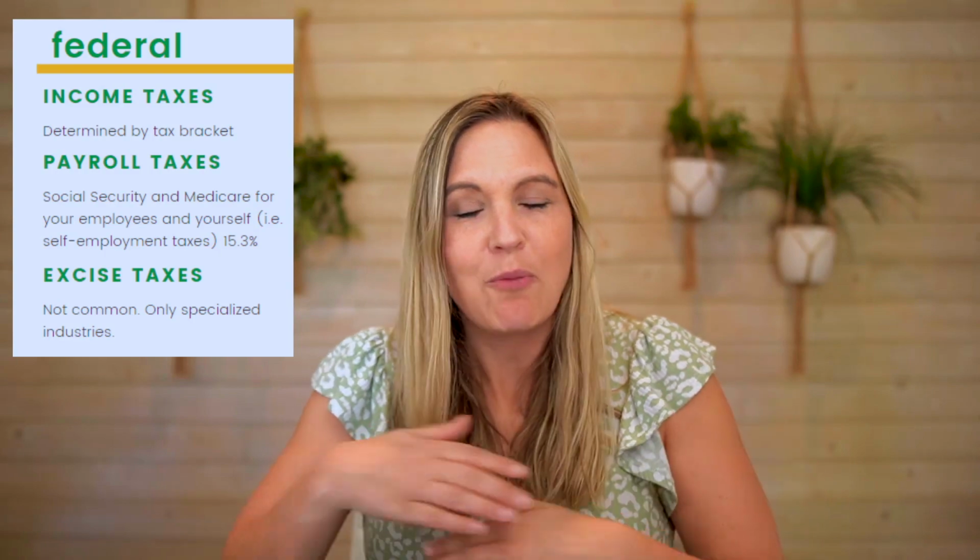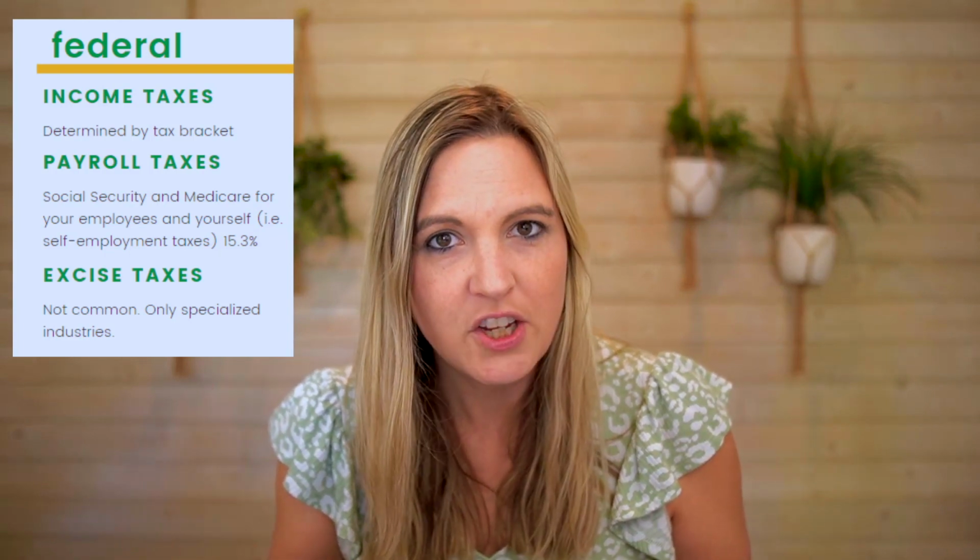So it's always going to be better to make more money. I would not try to lessen the amount of money that you make just because you're trying to avoid taxes. A good tax planner may be able to help you with the timing of that income. However, in general, making more money is going to be better and you're going to take more home at the end of the day. So that's income taxes. That's what you file on your 1040 at the end of the year.